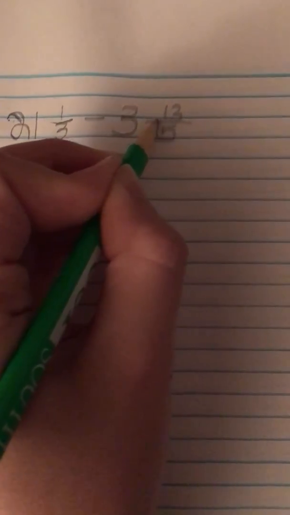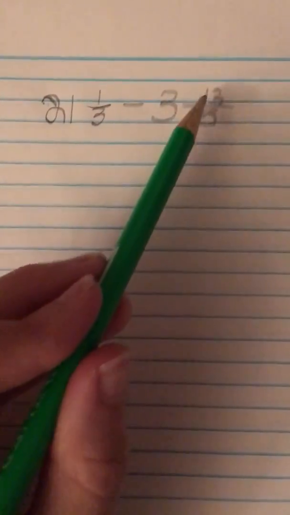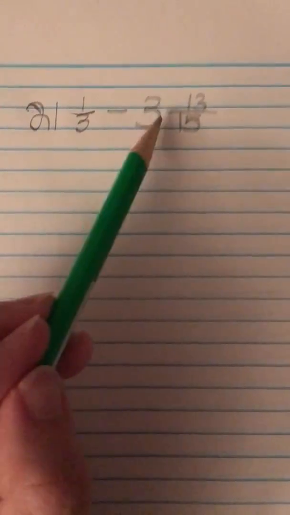Finally, let's do our third way. This third way, I like to save for bigger numbers, either bigger wholes like this one, or bigger denominators like this. Okay, so I have 21 1/3 minus 3 13/15. All right. I don't want to do 21 times 3 plus 1, 3 times 15 plus 13. That's getting a little crazy.